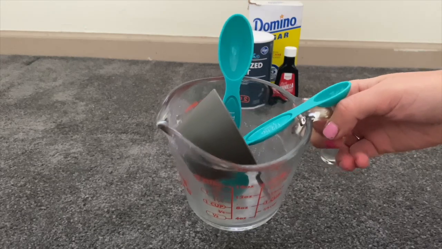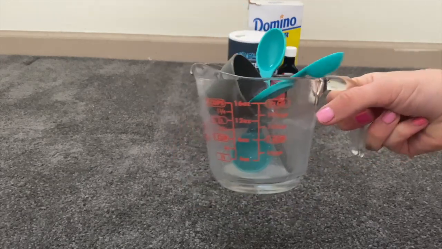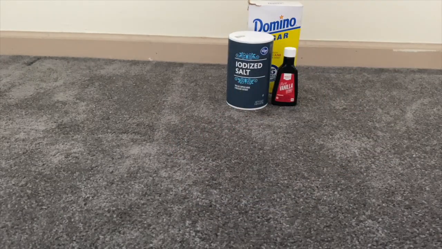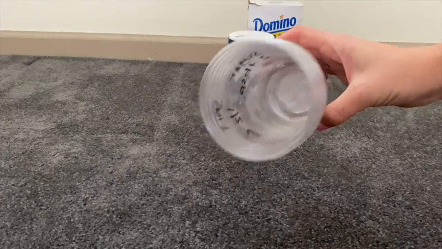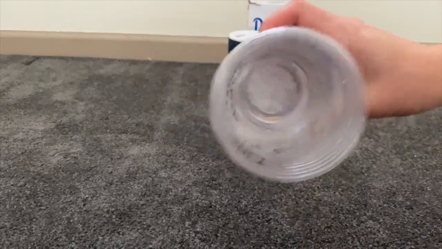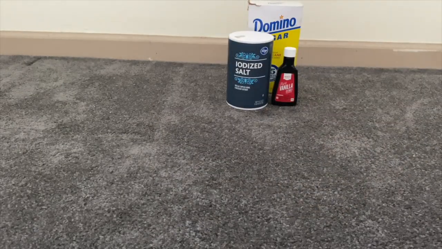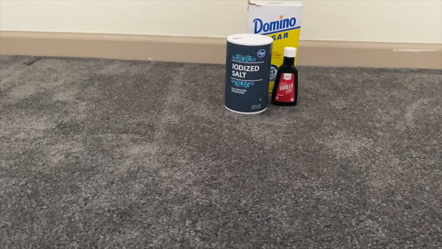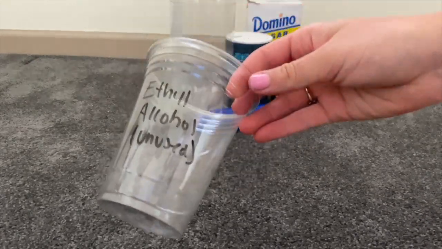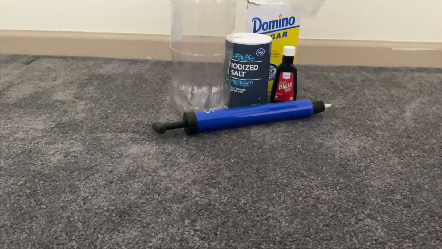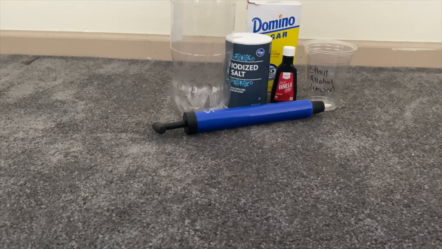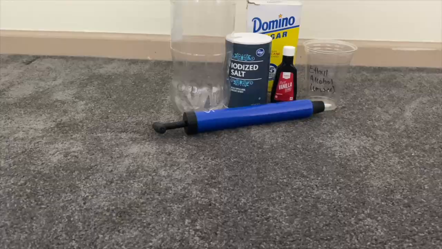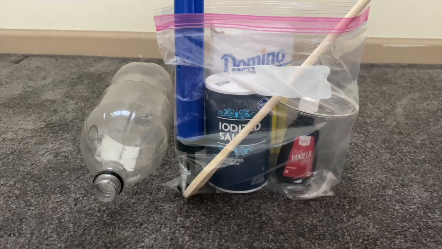So for cleanup, you'll want to clean up all of your dirty dishes. You'll want to pour your salt and ice mixture down the drain, and you'll want to collect all the dirty cups and toss them. If you have any extra supplies, you can put them away, but for the most part, the students should be eating most of the supplies used. And then you want to put back the extra ethyl alcohol and make sure that's stored correctly, and put away all the demonstration materials. And once you're done, you're good to go.